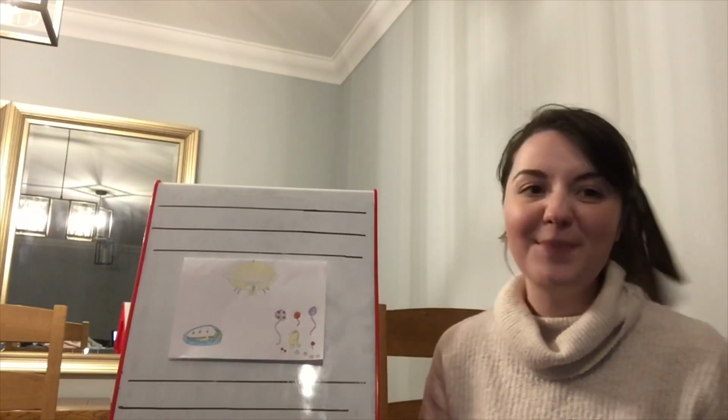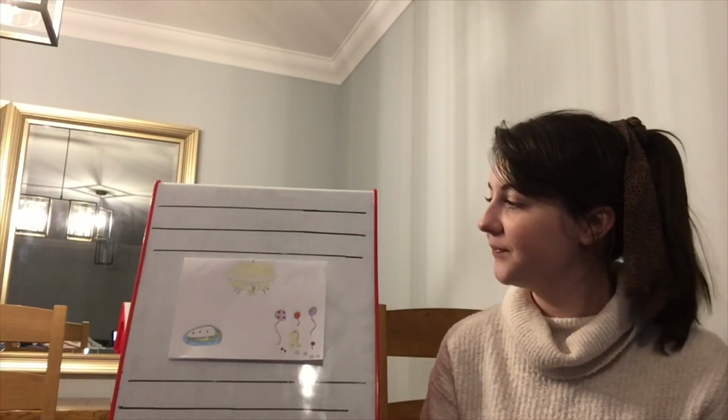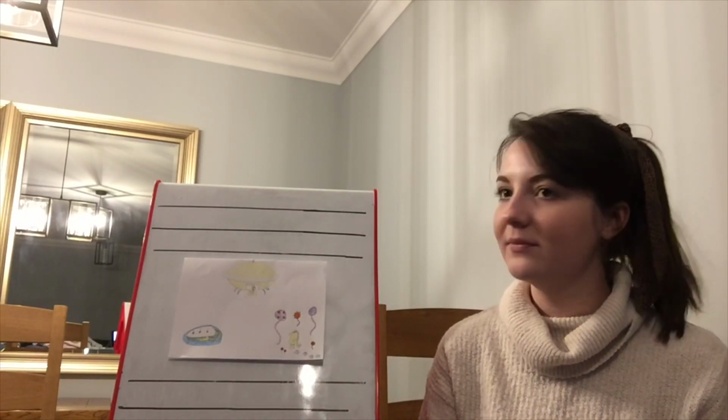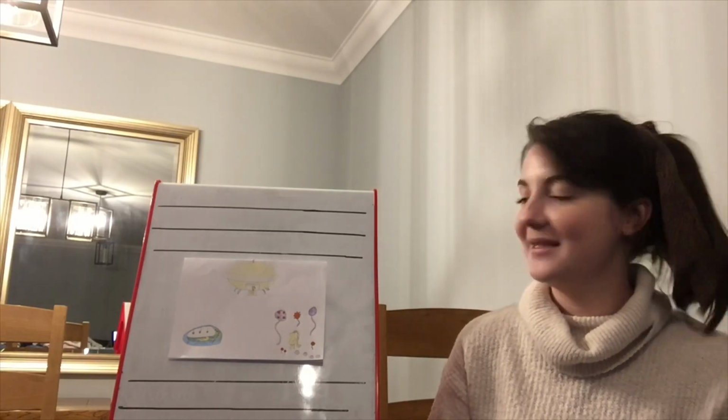Okay, I'm going to start my descriptive labels now. So at the top here, I have my spaceship. Now I need to think of an adjective, a describing word to describe this spaceship. Pause the video here and think about as many adjectives as you can for the spaceship. I'm going to go for yellow and stripy spaceship.